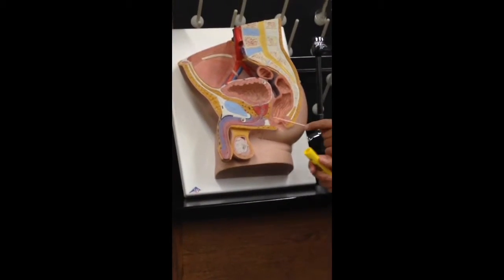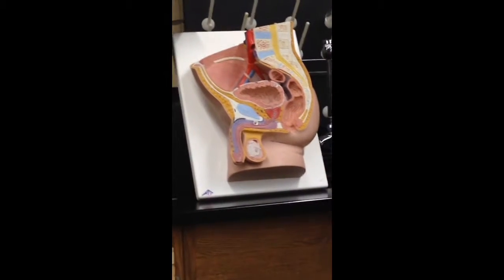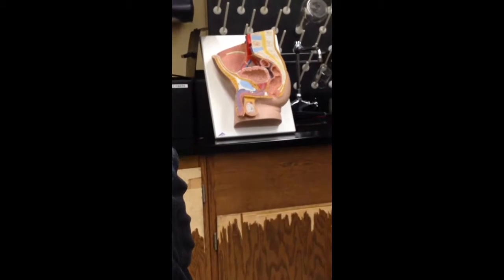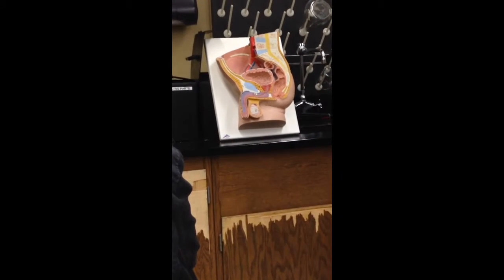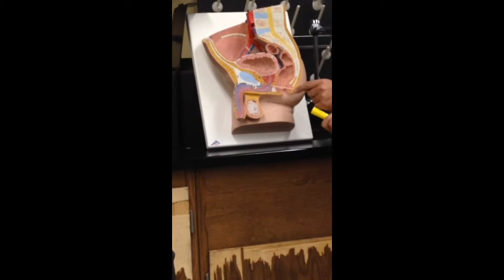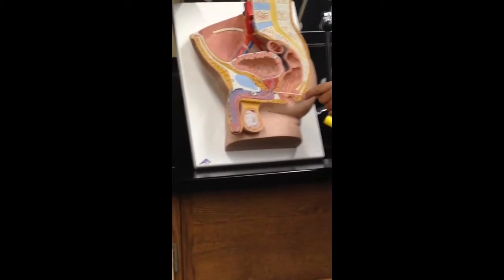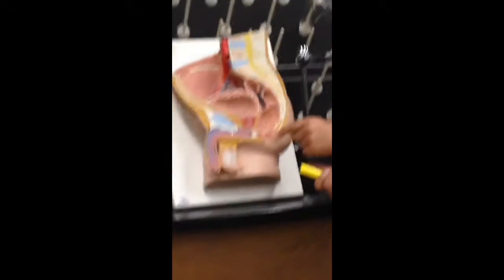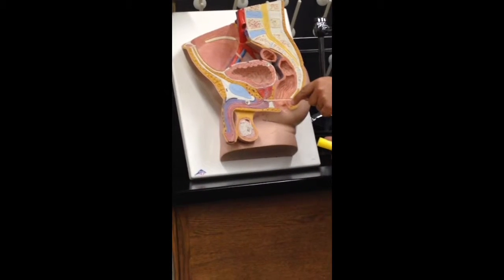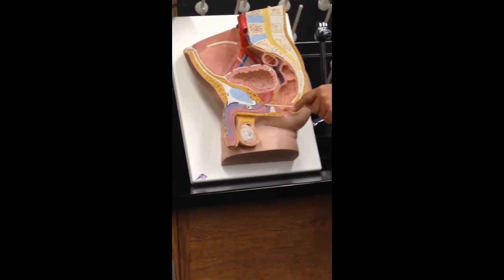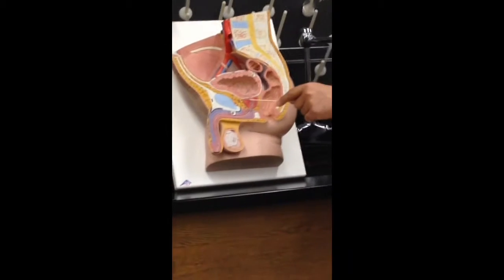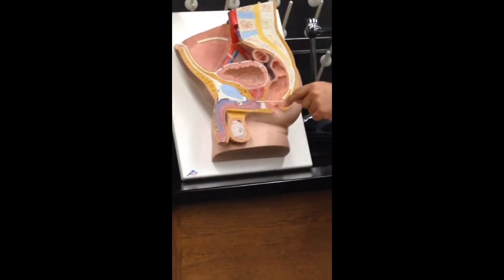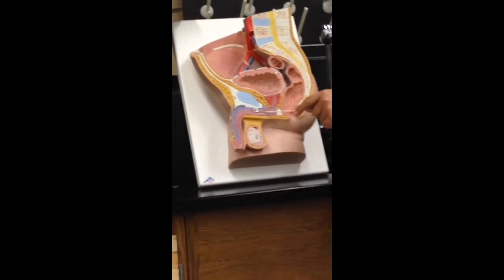Here's a bulbourethral gland, a tiny little gland out here. It can also be called Cowper's glands, so it depends what book you look into. Right above, someone colored it in white right there. This portion, literally right here, is the membranous urethra. So you go from the prostatic urethra to the membranous urethra to the spongy urethra.